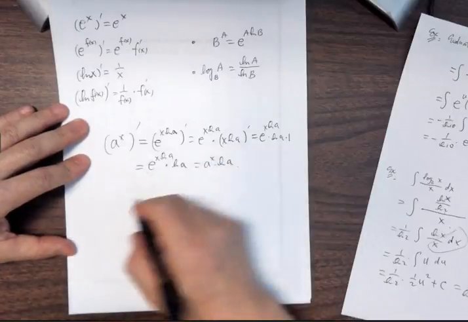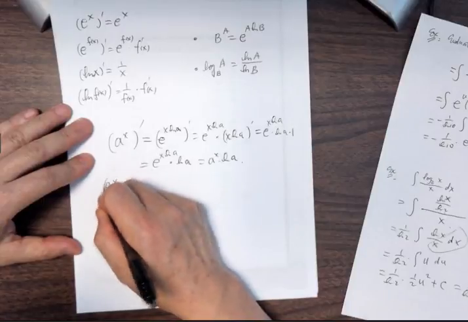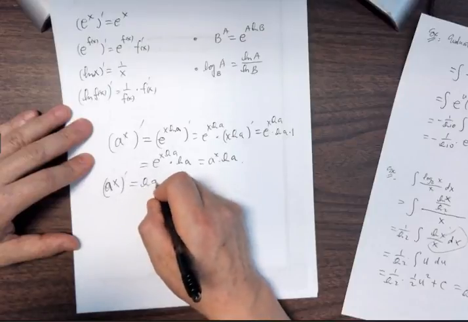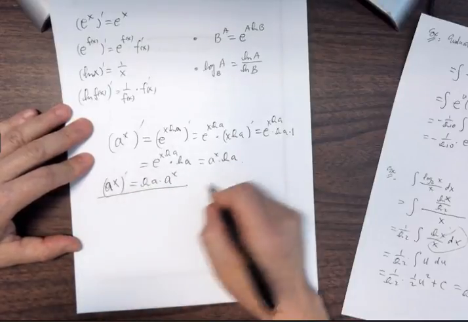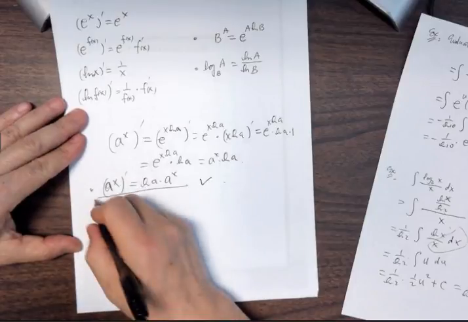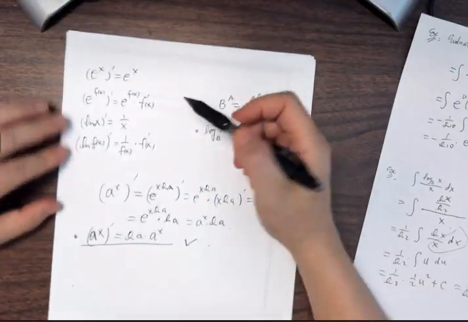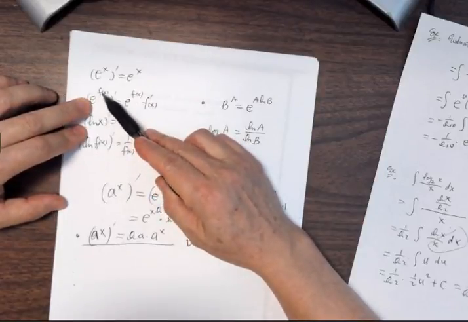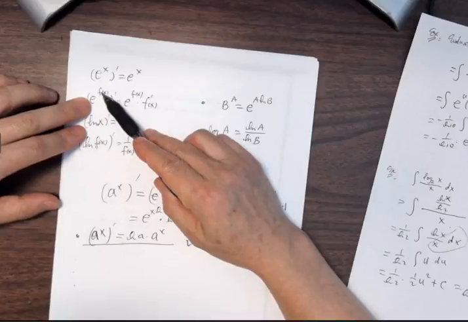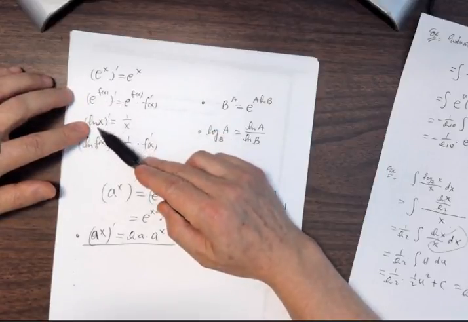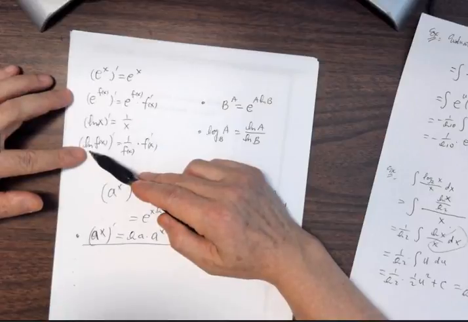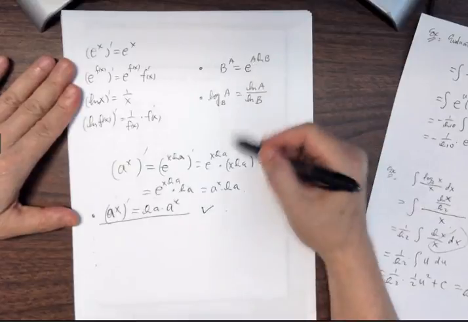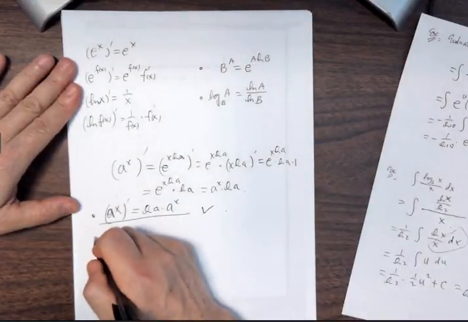So you may see the formula like this. In the book they said a to x prime equals log a times a to x. They call it the formula. Of course, you can accordingly come up with other formulas, like expressing a to f of x, or log of x to base a, log of f of x to base a. You just change base and you can derive all those formulas for yourself.